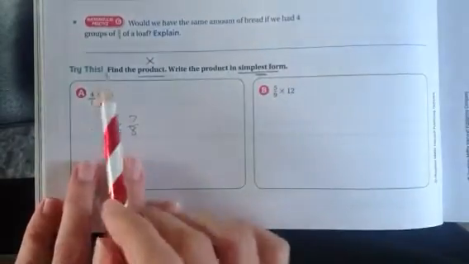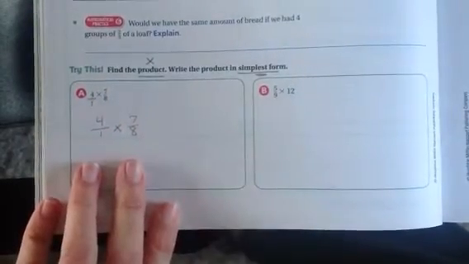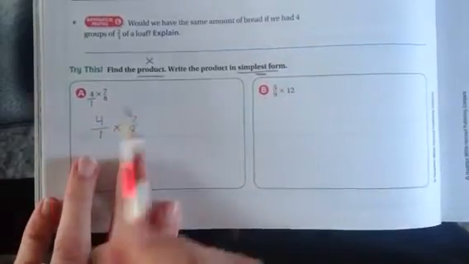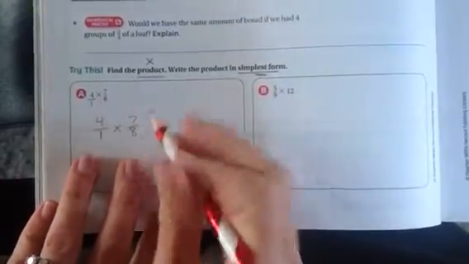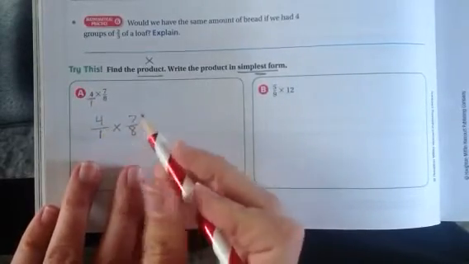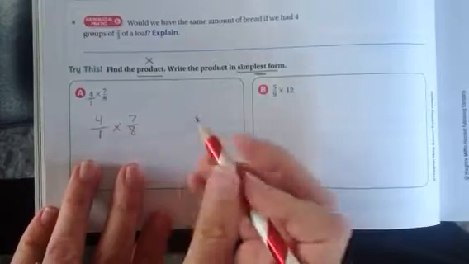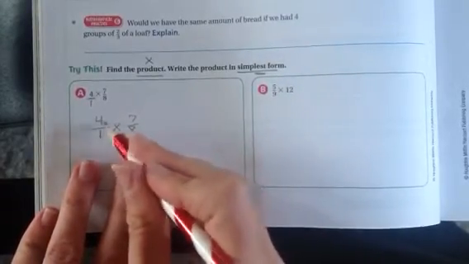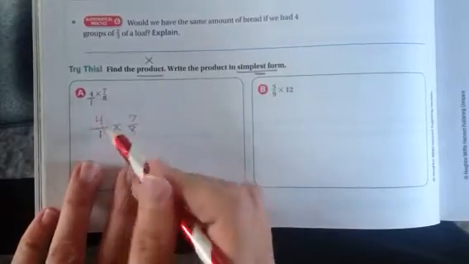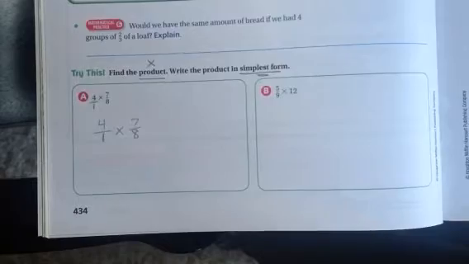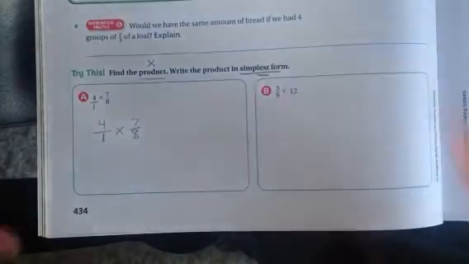The next thing that we do after we take the whole number and make it a fraction by putting it over 1 whole is, because this is the same as 4, okay, 4 divided by 1 is 4. If this is an improper fraction, if we divide, 1 can go into 4 times, it's the same amount. So we're not changing the value of the number by any means. We're just making it a fraction so we can multiply.